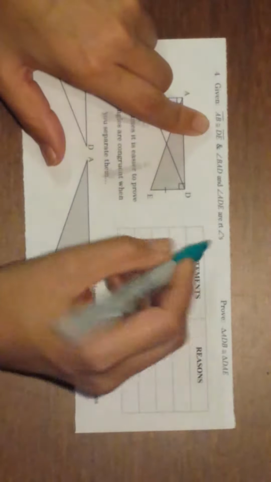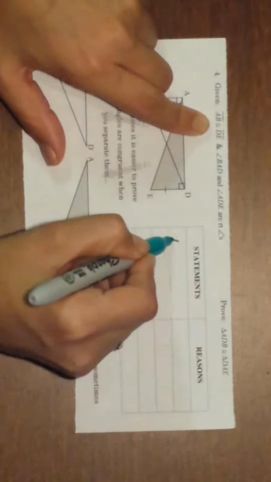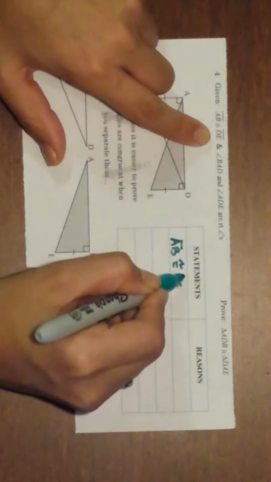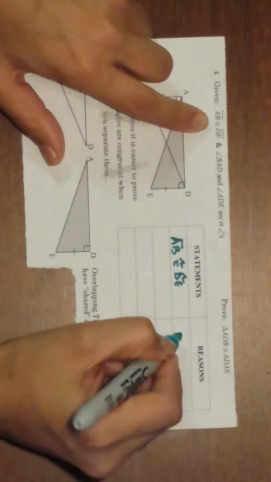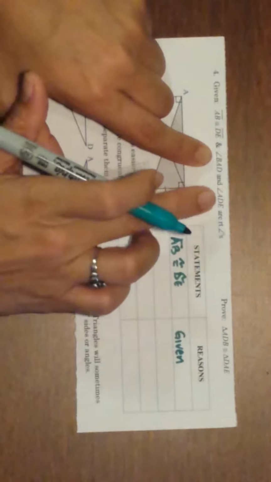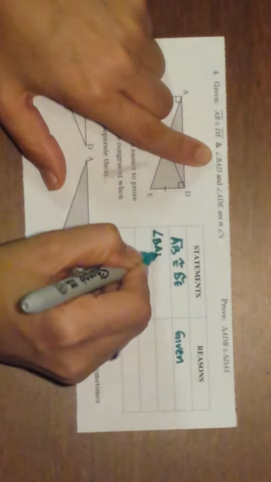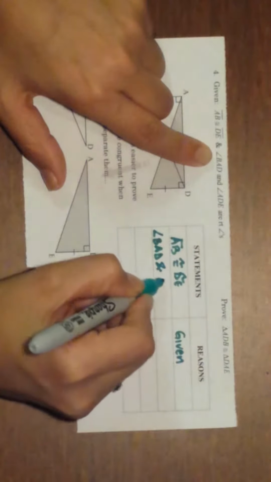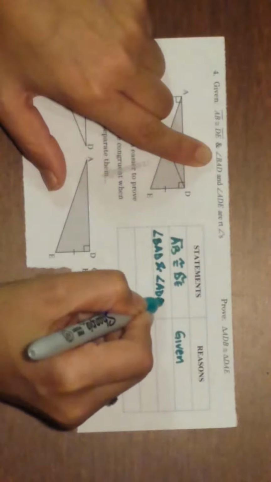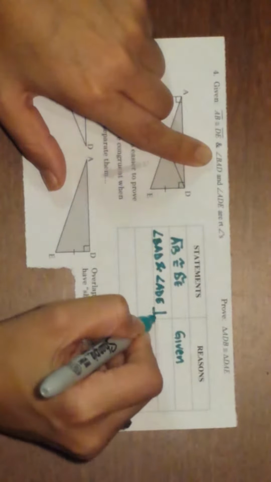So you're given AB is congruent to DE. And why is that? Because they tell me in the problem. It's given. So it is given. Then I'm given angle BAD and angle ADE are right angles. So angle BAD and angle ADE are right angles. And I'm going to put mine in like that, like right angles.